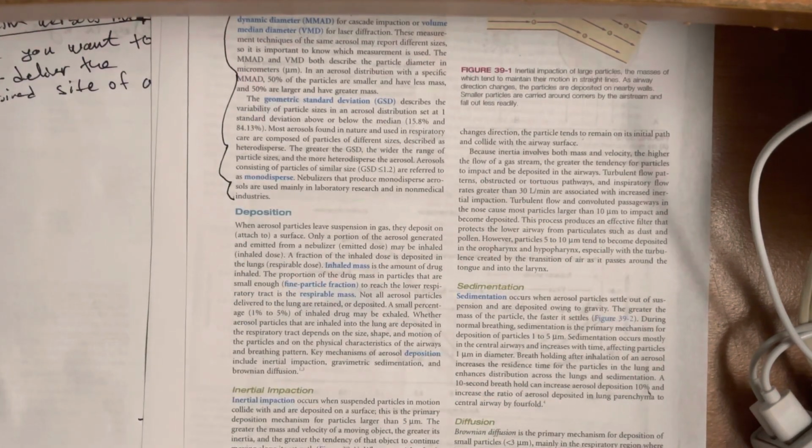Deposition. When aerosol particles leave suspension in a gas, they deposit on, attached to, there we go, that's another word, attached to a surface. Only a portion of the aerosol generated and emitted from a nebulizer may be inhaled.